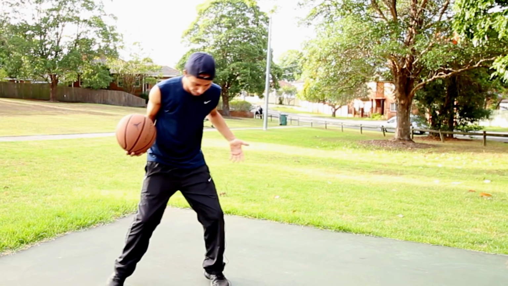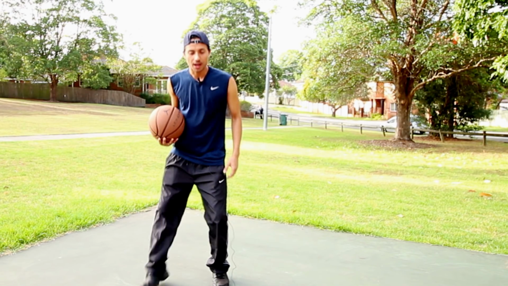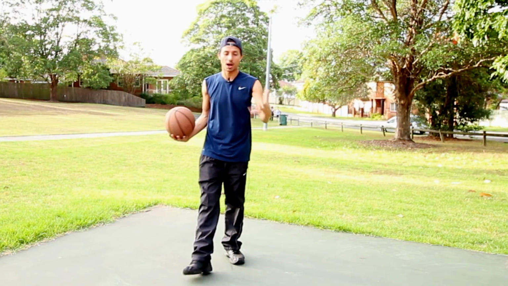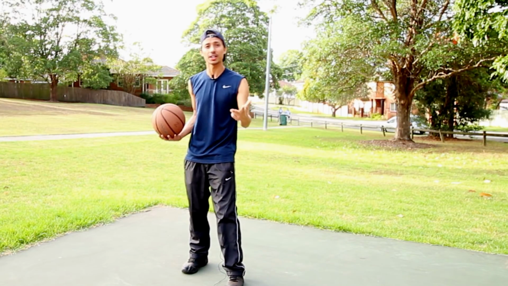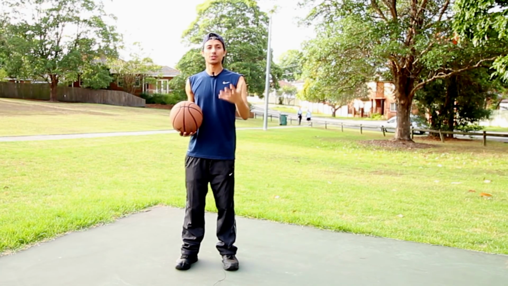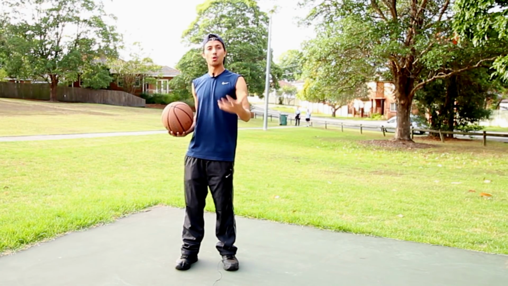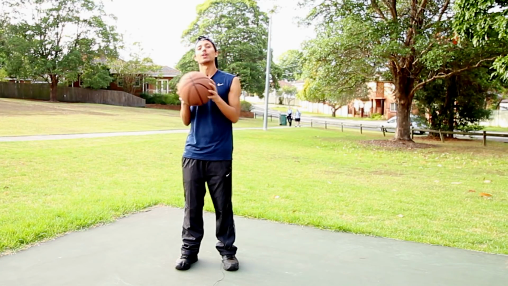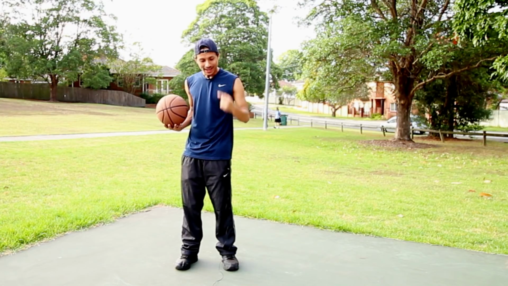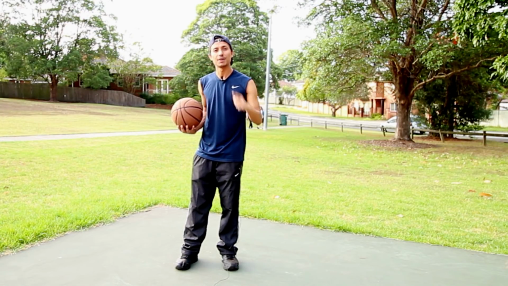For example, this is the pivot leg. If I just move this and dribble, then that's again a traveling violation. So, two things. First, you cannot take more than one step when you are not dribbling. Second, you cannot move your pivot leg before dribbling.